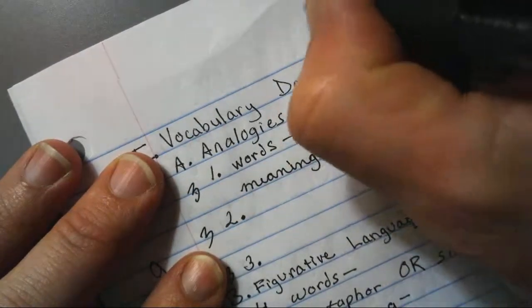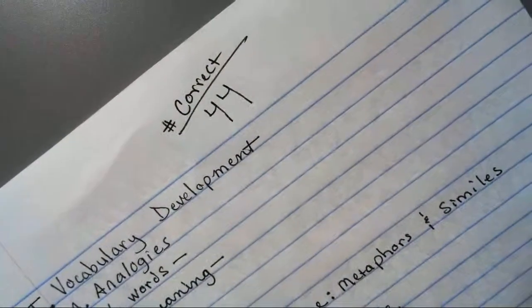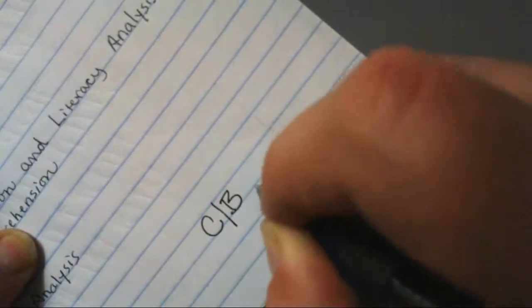So number correct, and then you need to put that just down here in the corner. Okay, so you put that there. You go down here in the corner, corrected by your name. Okay. And all of this should be turned in, as always.